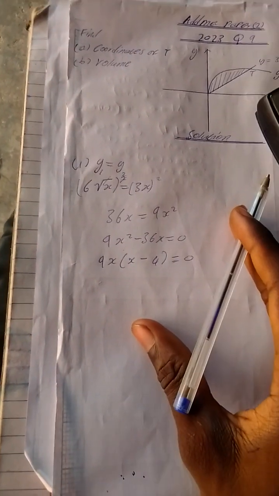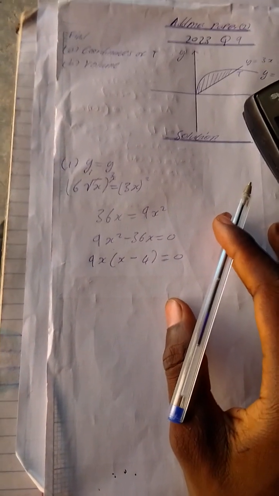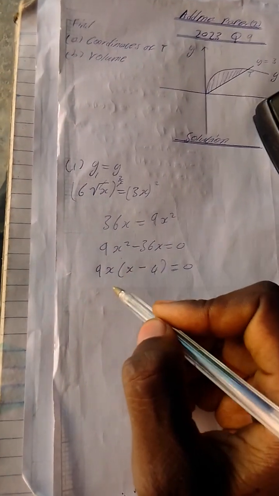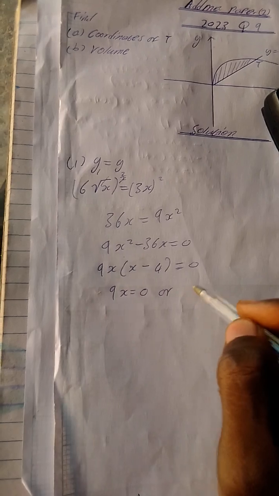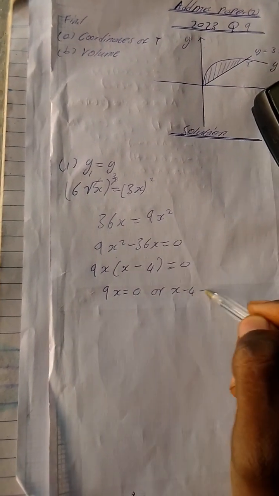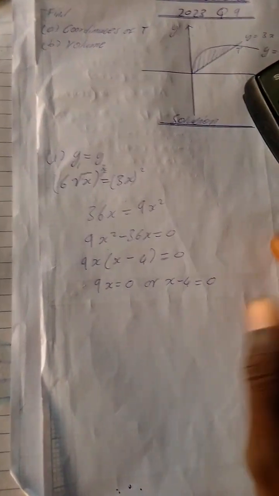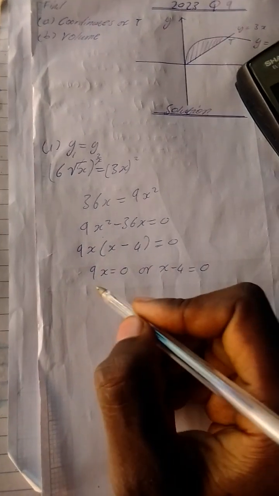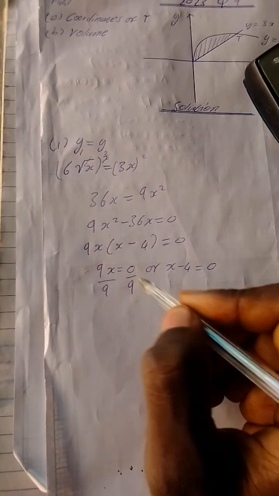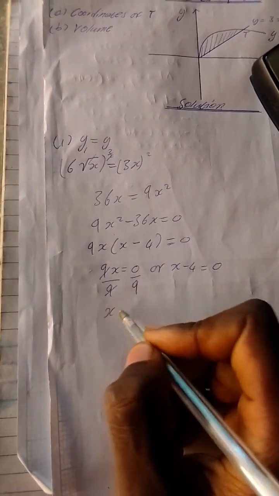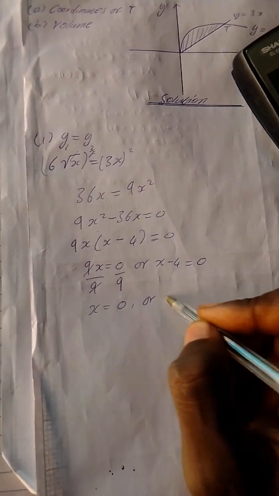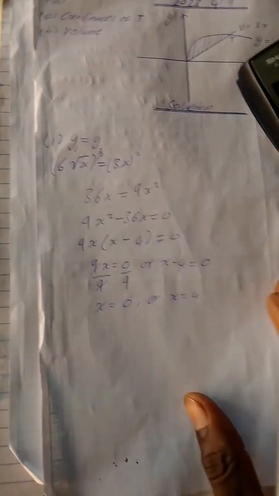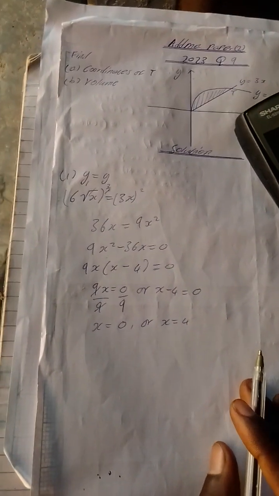After you factorize here, you make two equations. The first equation to be 9x is equal to 0, or x minus 4 is equal to 0. And then just solve for x here. You divide by 9, cancel, and x will be equal to 0, or x is equal to positive 4. Right there, you just find the value of x.